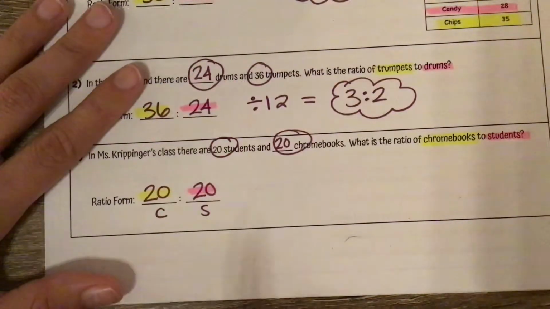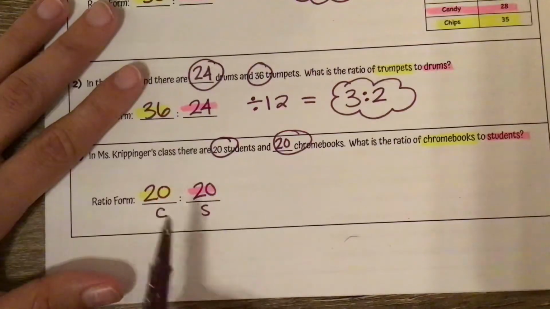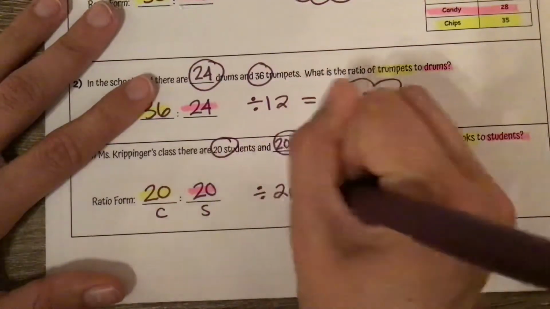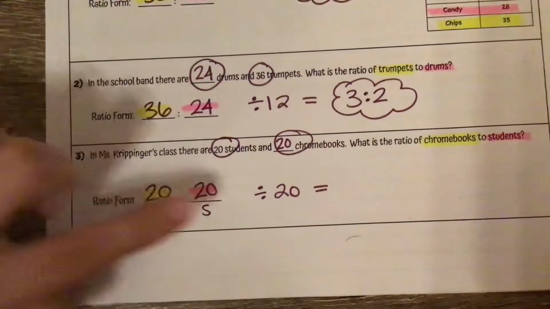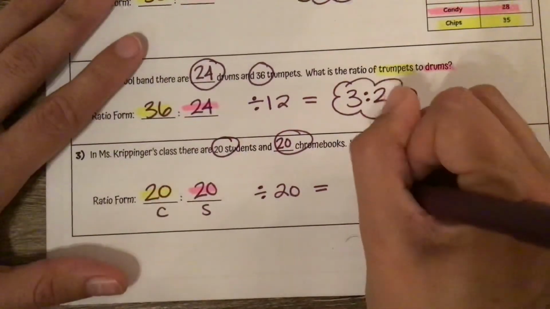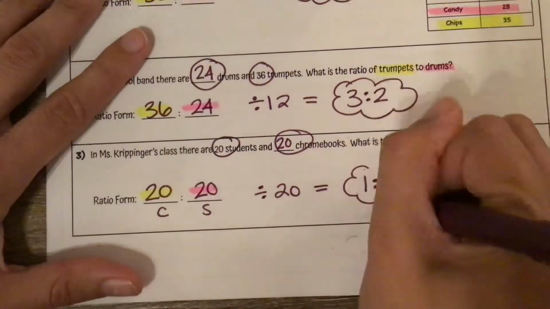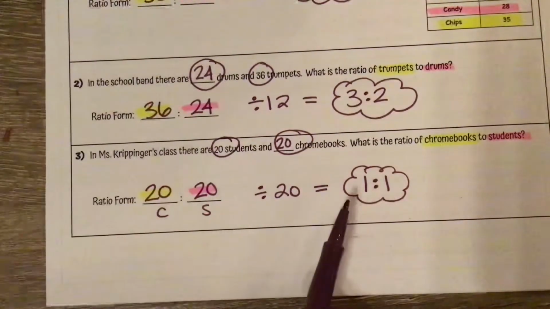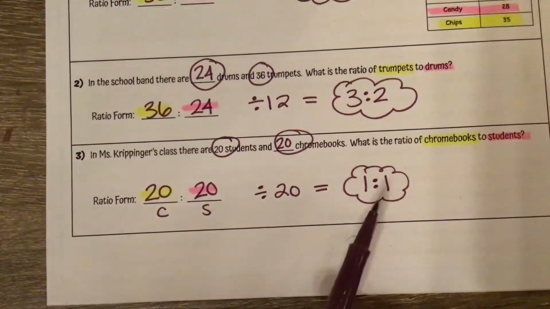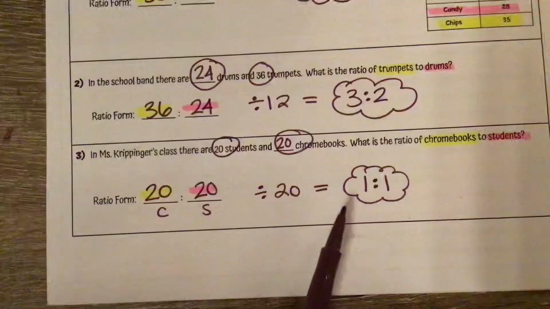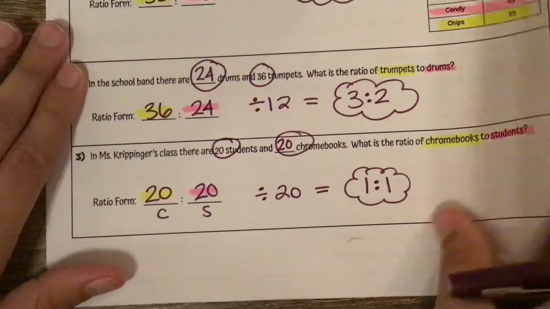So this one's kind of interesting. We have the same exact number. So when we're simplifying, they can divide by themselves. They can divide by 20. 20 divided by 20 is 1. 20 divided by 20 is 1. Our simplified ratio is 1 to 1. Ever heard that term? We use that sometimes in school. We say we're a one-to-one school. Every student has their own Chromebook. So those were part-to-part examples.